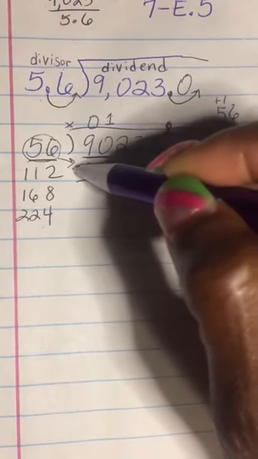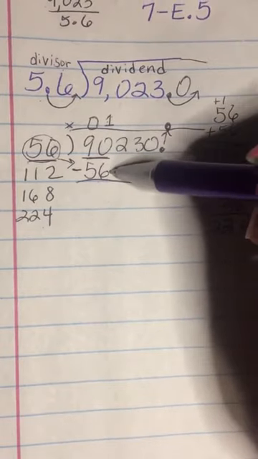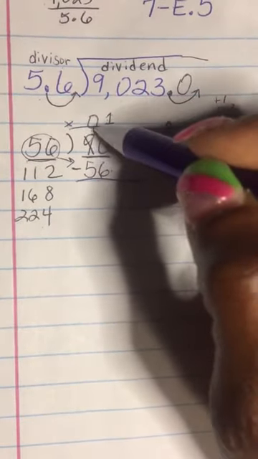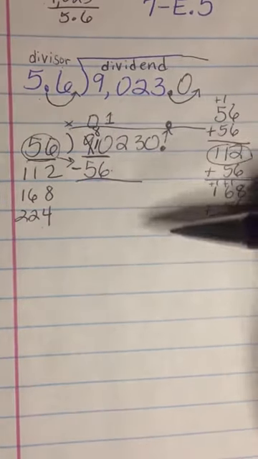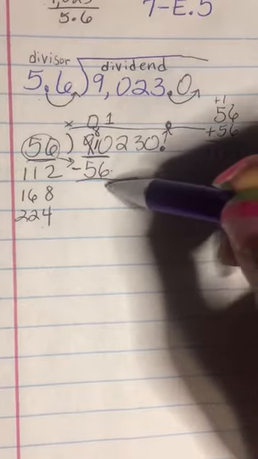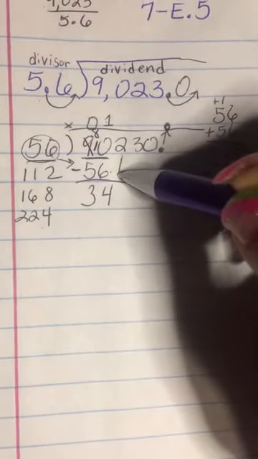The next step is to subtract. 0 minus 6. If I have $0, I cannot take $6 away, so I go here to the 9, make that an 8. The one that I borrow, I place it right in front of this number to make it a 10. 6, 7, 8, 9, 10 is 4. 8 minus 5 is 3. The last step is to bring down.